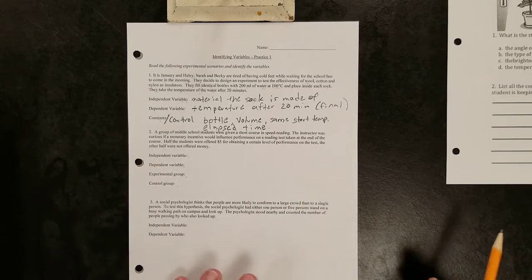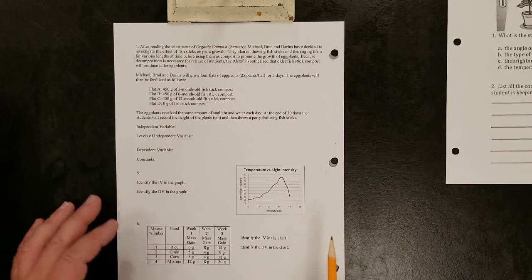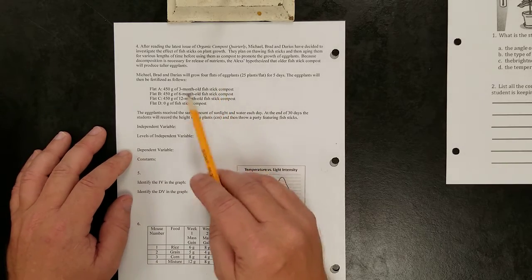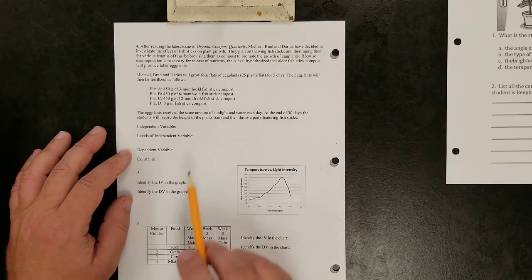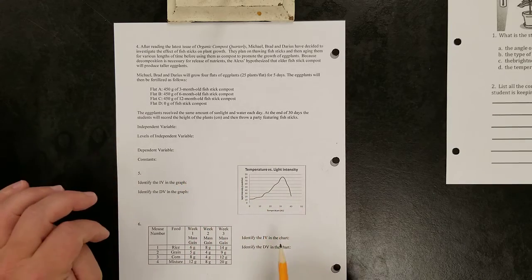Number 3 is very similar to number 2. Looking over on the opposite side, number 4 is a little more complicated than number 1, but it still works about the same way. In this case, just read it and you'll figure it out.